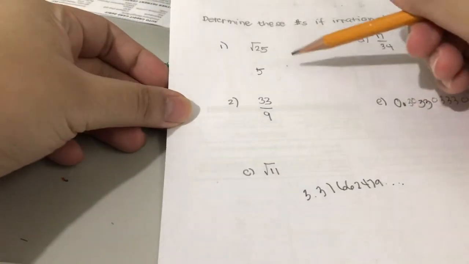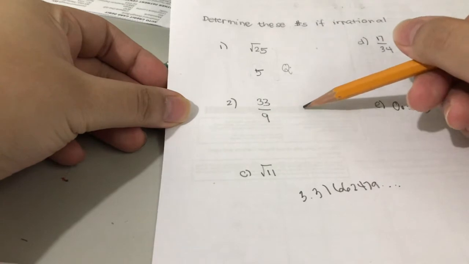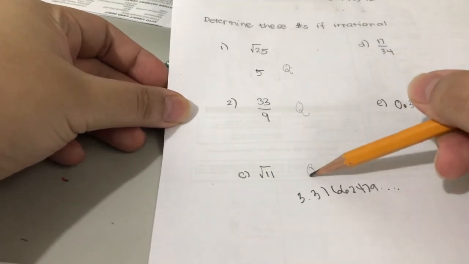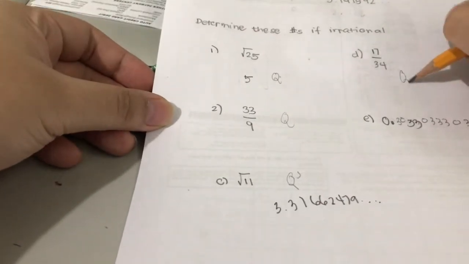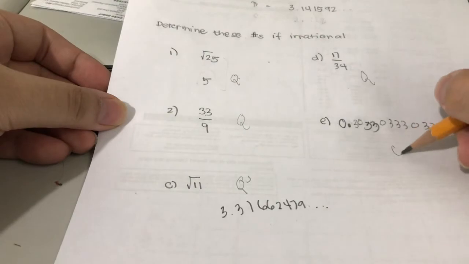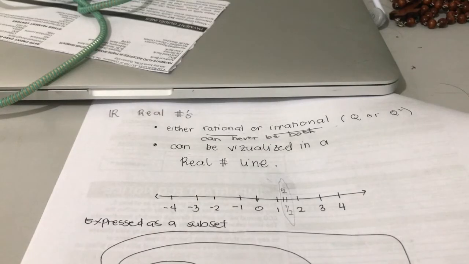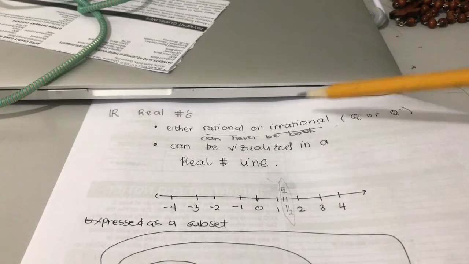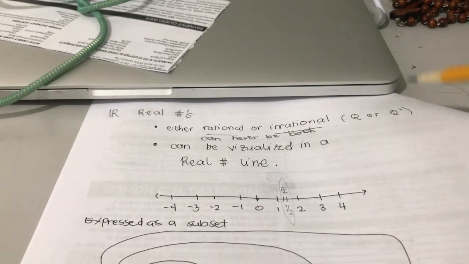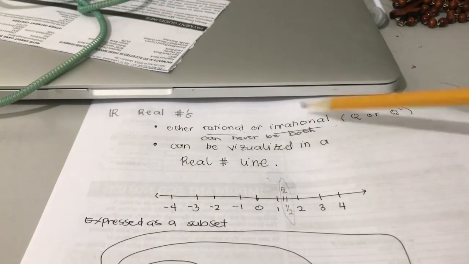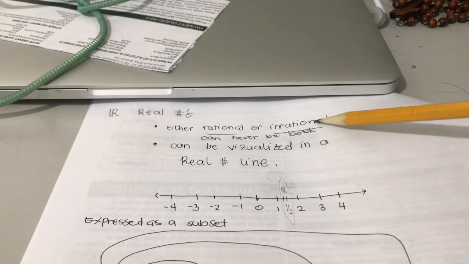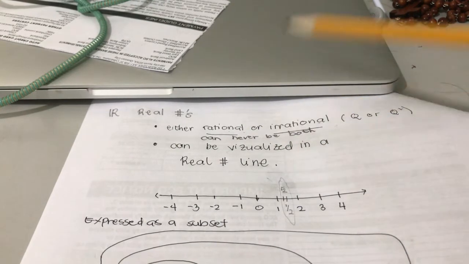So number 1 is a rational number. Number 2 is a rational number. Number 3 is an irrational number. Number 4 is a rational number. Number 5 is an irrational number. Moving on, real numbers are either rational or irrational, and can never be both. Meaning if it's a rational number, it could not be an irrational number, and if it's an irrational number, it could not be a rational number.